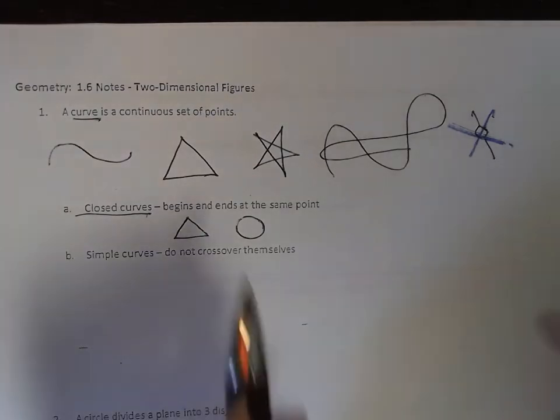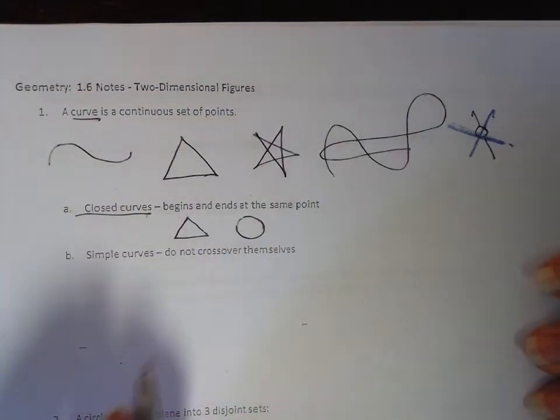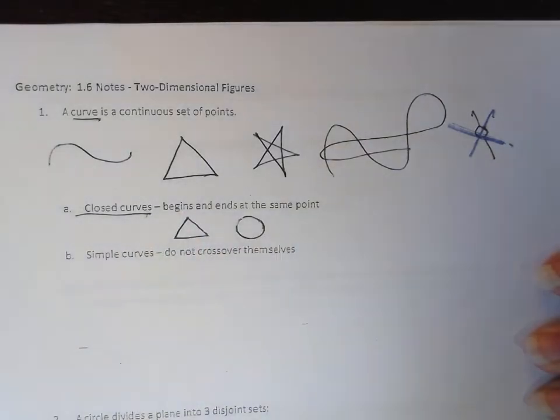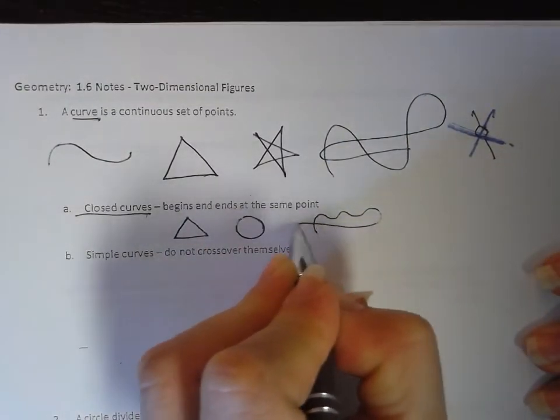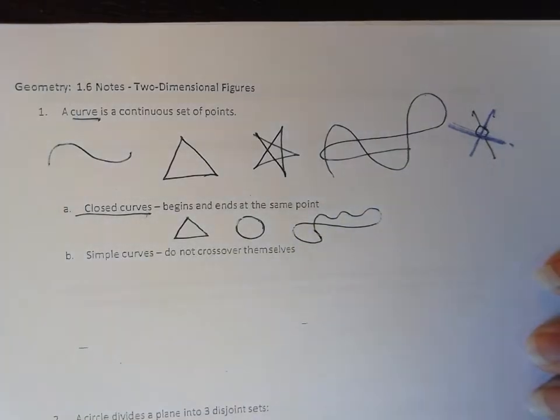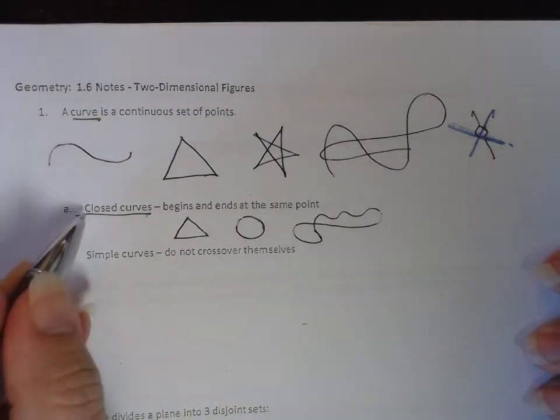Now, are these the only two closed curves? Absolutely not. Do they have to look like a certain shape? Absolutely not. We can have a closed curve that looks something like that. Fact is, I started in one spot, I drew a curve, and then I came back to my original spot without picking up my pencil. Okay? So this is one type of curve.